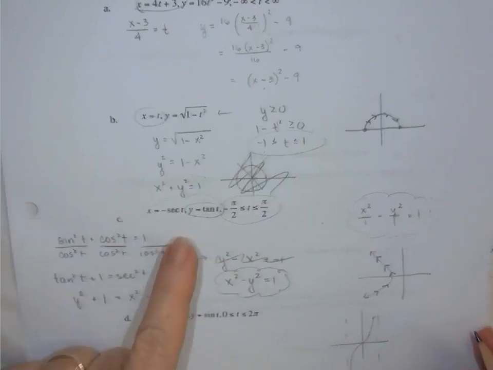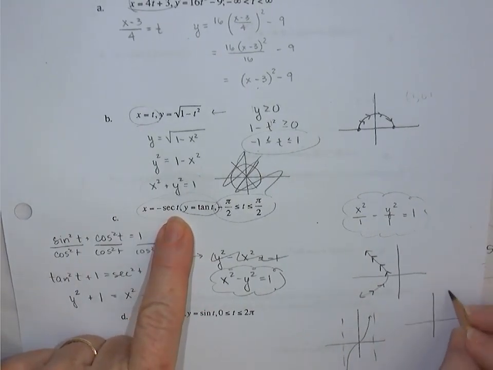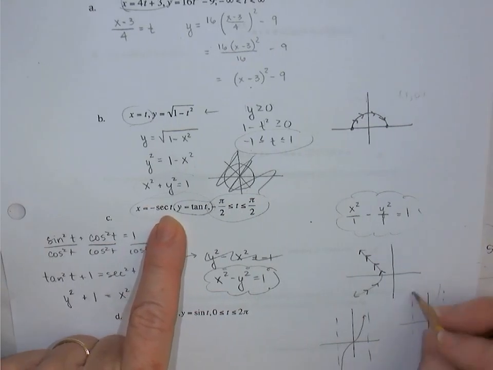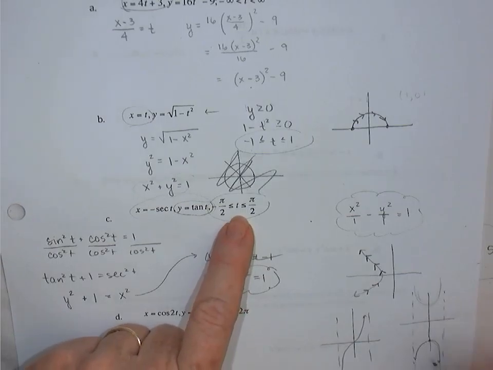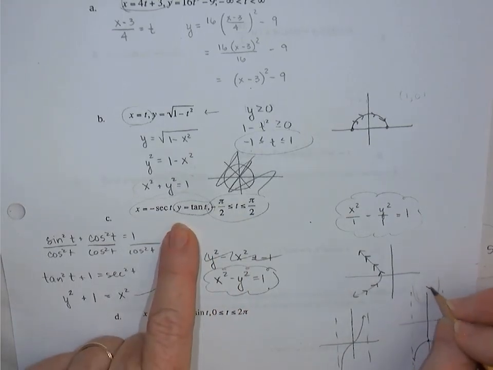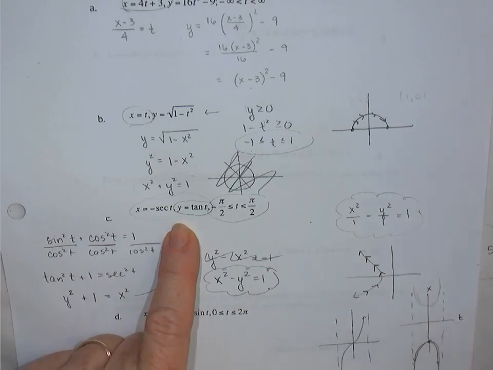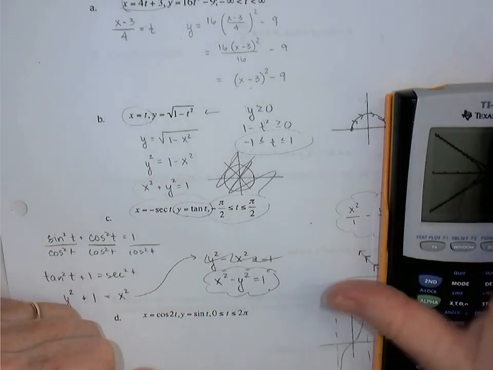As far as x is concerned, negative secant, if you remember the graph of secant, that is the reciprocal of cosine. So secant would be almost like a parabola opening up, but negative secant is going to open down. So as t increases, my x value goes from very negative to negative 1, and then back down to very negative. So because of this t restriction, looking at x as a function of t, my x value has as its range negative 1 to negative infinity. So I'm not going to see the right-hand side of this because of the restriction on x.